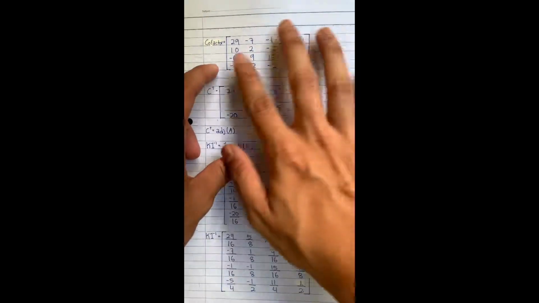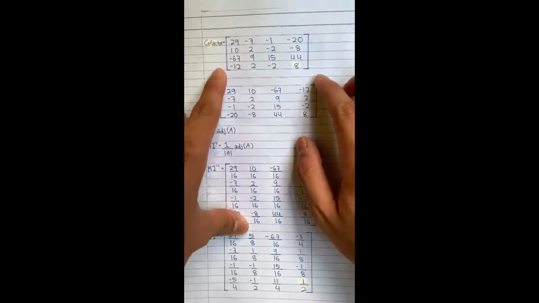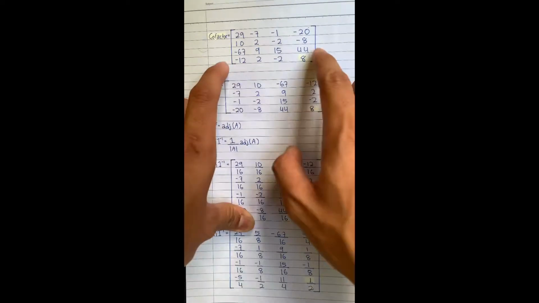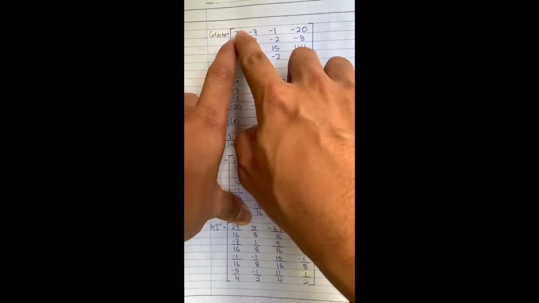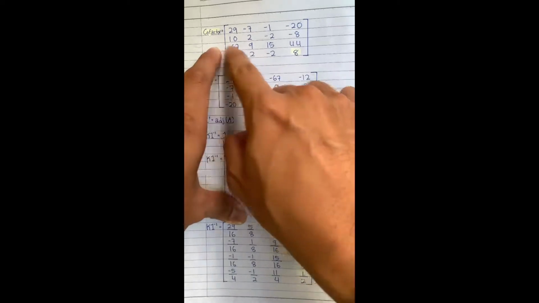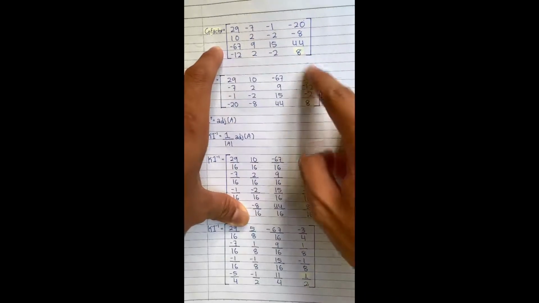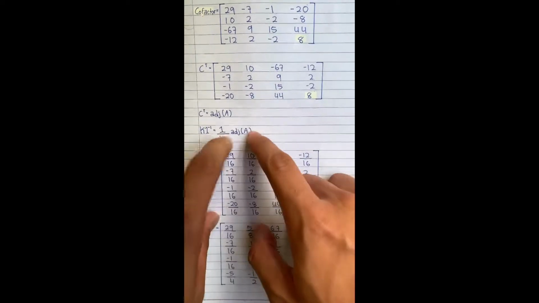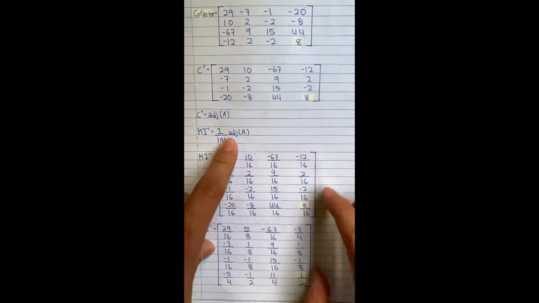So I transfer it into the matrix form. It will be like this. And then I transpose the cofactor by changing the rows of the matrix into columns. The first row will be the first column, the second row will be the second column, the third row will be the third column, and finally the fourth row will be the fourth column. After that, we know the formula: 1 over the determinant multiplied with the adjoint of the matrix. So it will become like this.